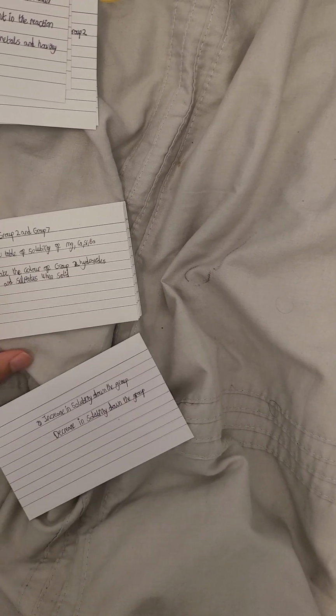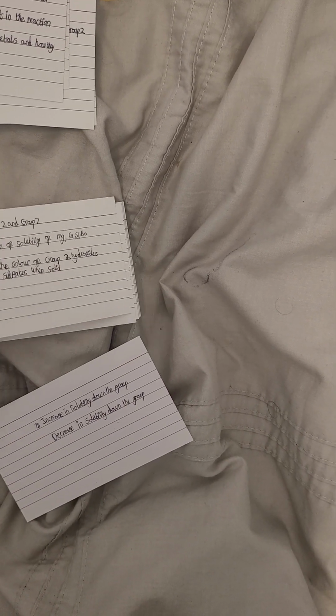Singly charged negative ions increase solubility down the group. Doubly charged negative ions decrease solubility down the group. Draw the solubility of them.